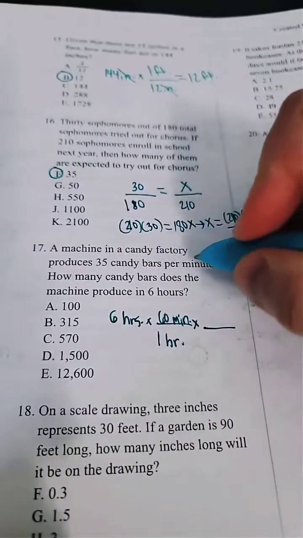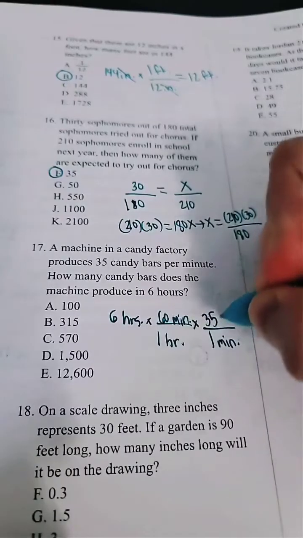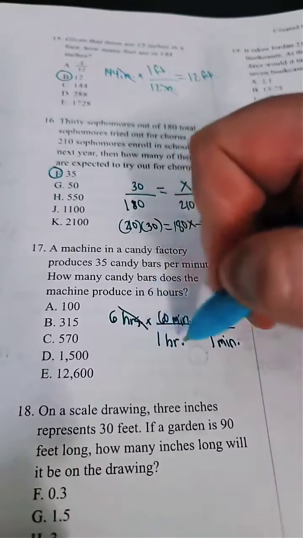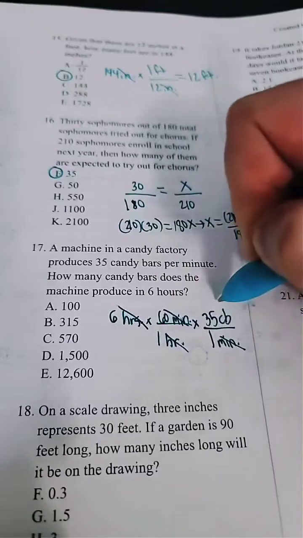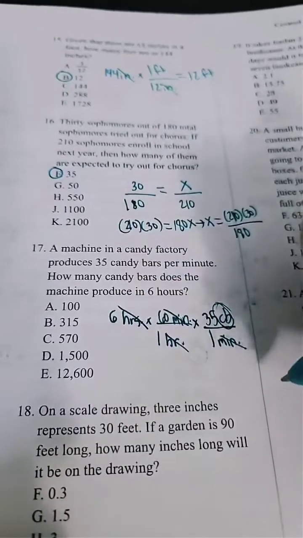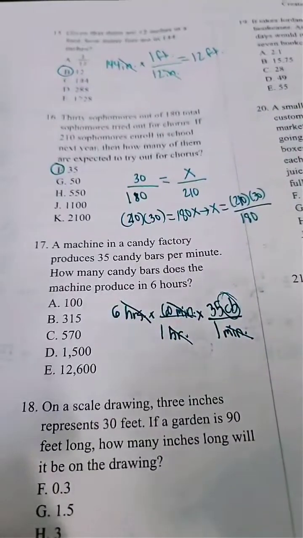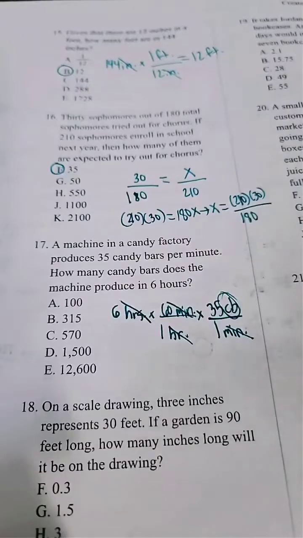It says they produce 35 candy bars per minute, so in 1 minute they produce 35 candy bars. And this allows me to cross-cancel all the units I don't want to be left with, so I'm just left with the units I want, the candy bars, how many candy bars they produce in those 6 hours. So when I multiply all that together, I'm going to get 12,600, so it would be E.